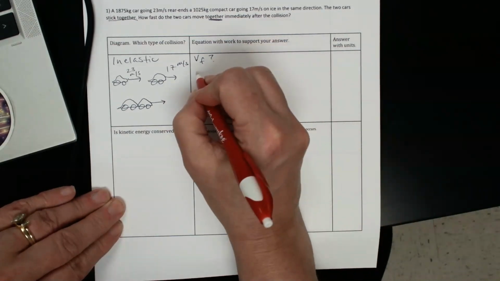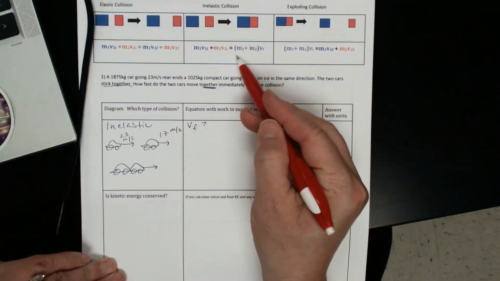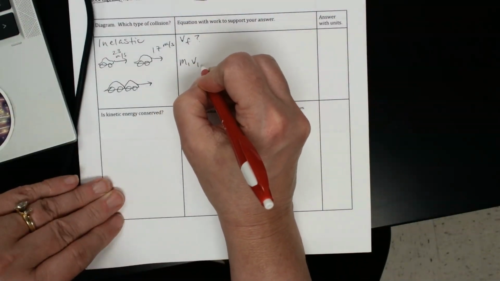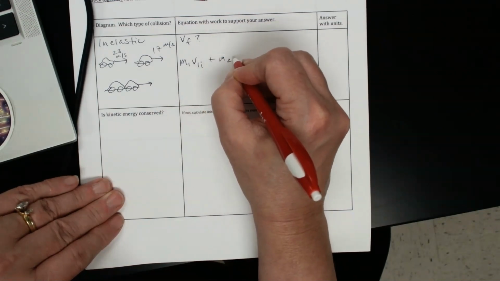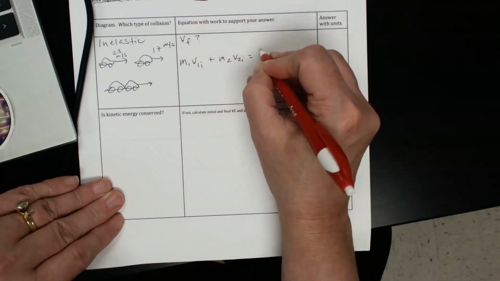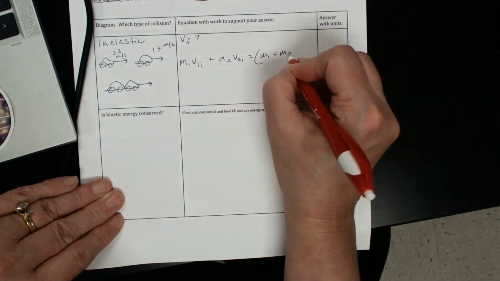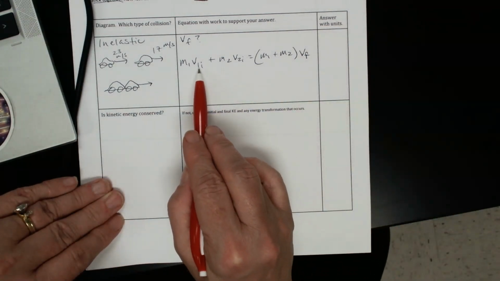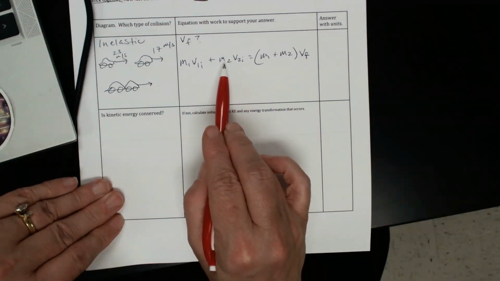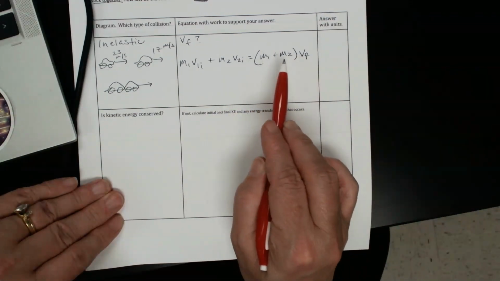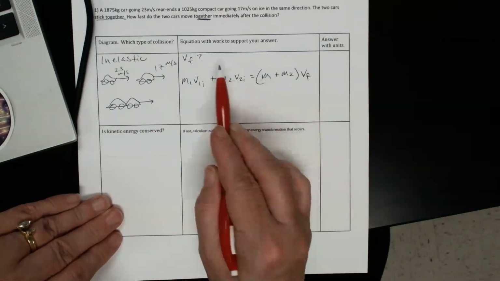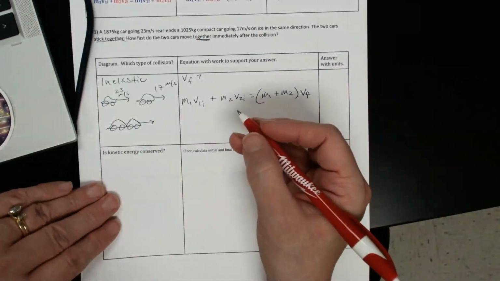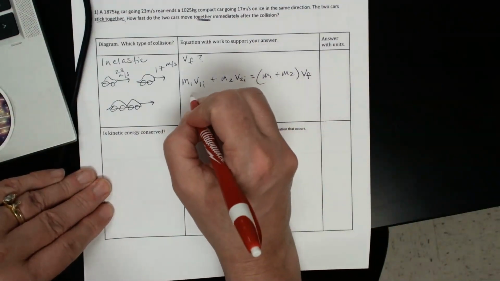Okay, so we're going to use the inelastic collision equation here. M1 V1I plus M2 V2I equals M1 plus M2 times VF. So we've got our individual momentums of our two objects, and then after they're combined, we've got a combined mass. They're moving at the same velocity together, and we want to know what that is. We don't know that value. Okay. So writing out all of our givens here is important.